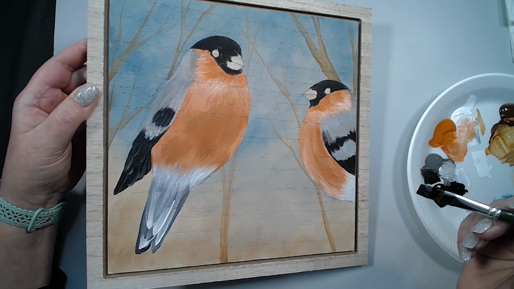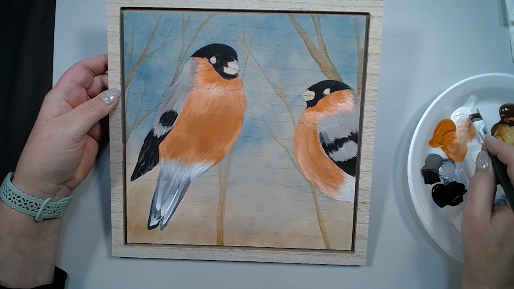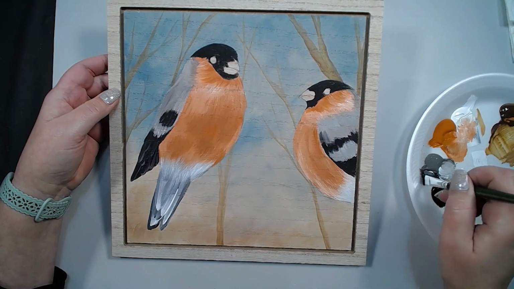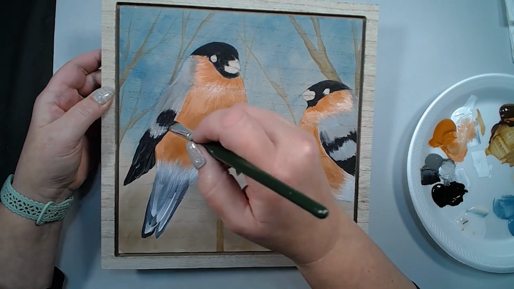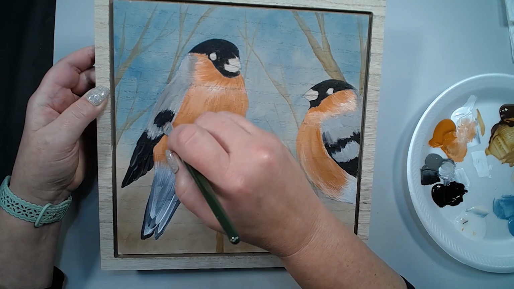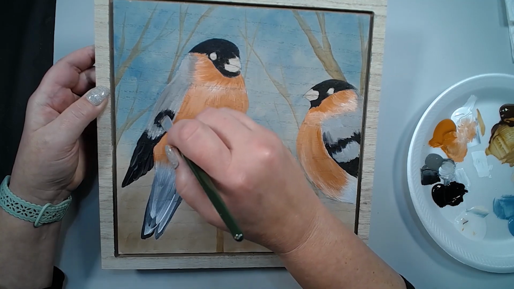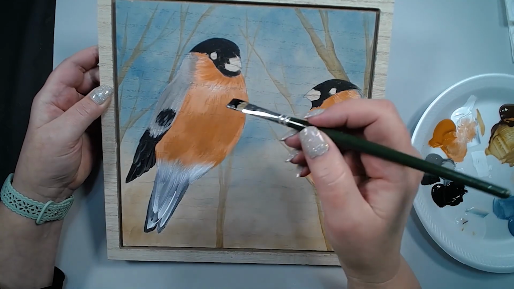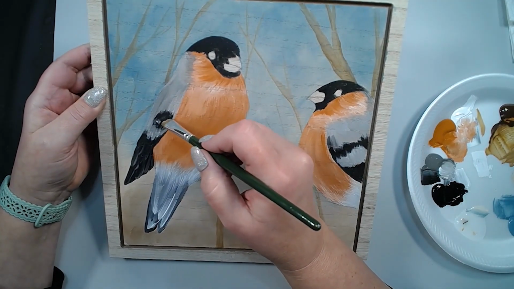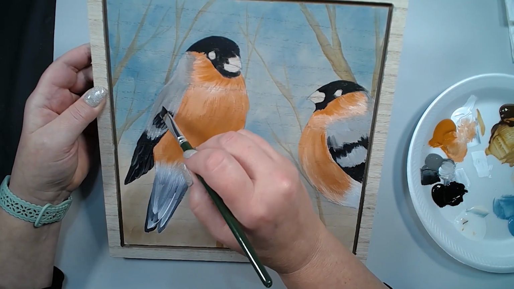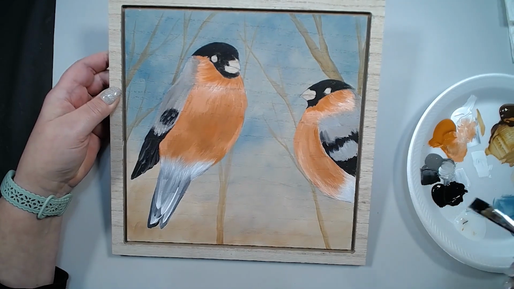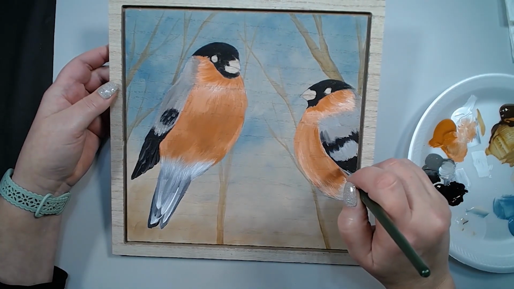So maybe just a tiny bit of white. I just don't want to bring it out too strong. Because it is still black in there. Okay. So same thing up here.